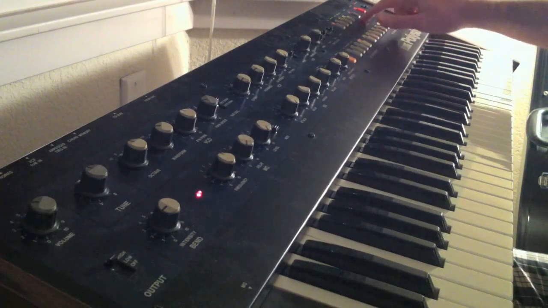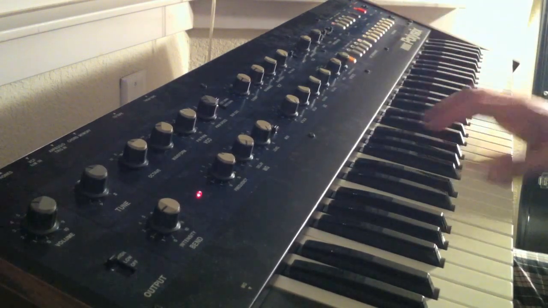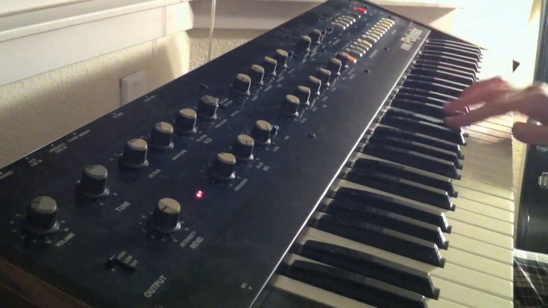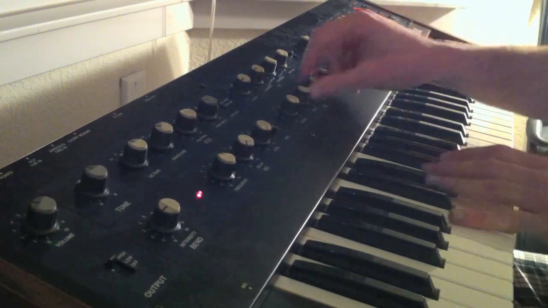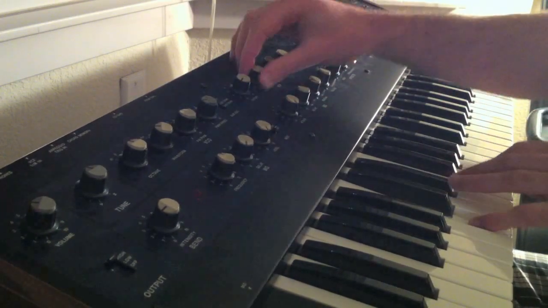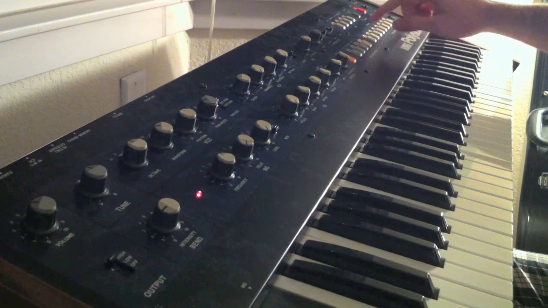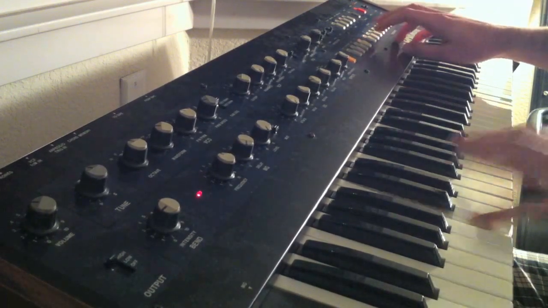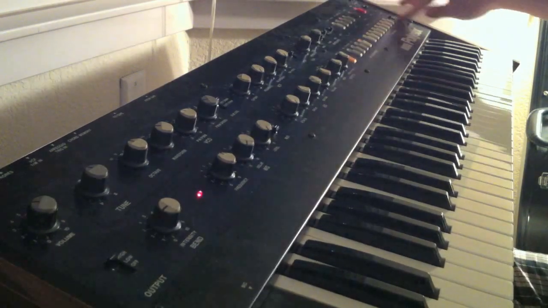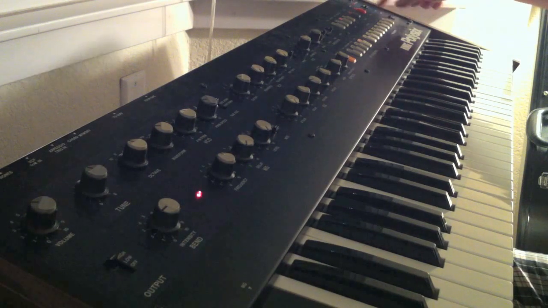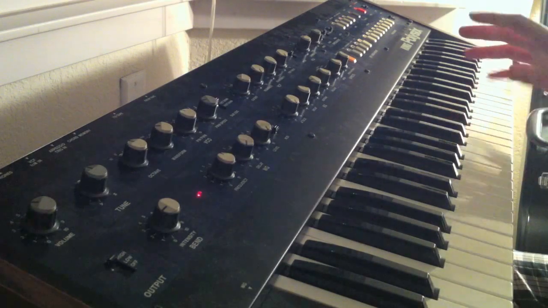So easy to browse. You have A, B, C, D banks. So you go A1, 2, change banks, pretty easy. And then if you edit your patch, basically you just hit right and then the spot you want to hit, and it'll remember that. Go back to manual. The last section is just tape, enabling the tape and write protection, so you can lock it to prevent overwriting presets.